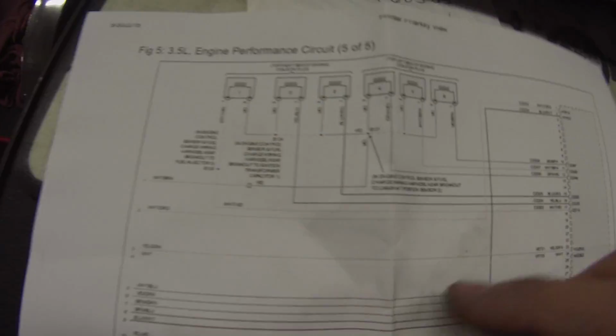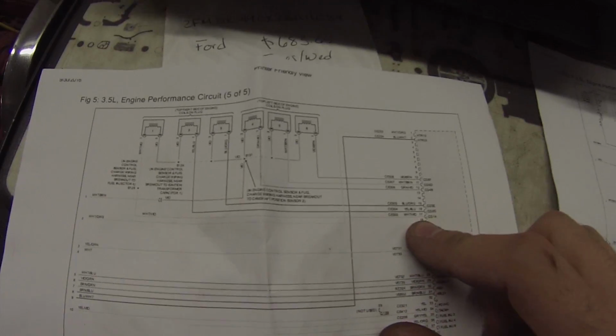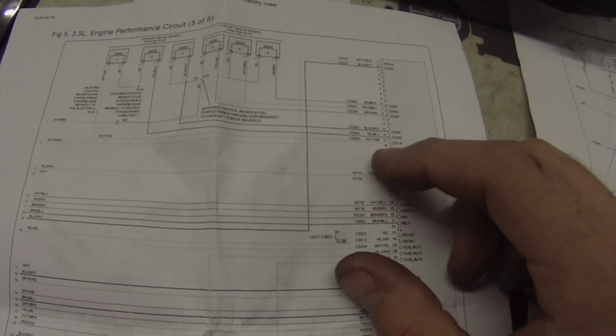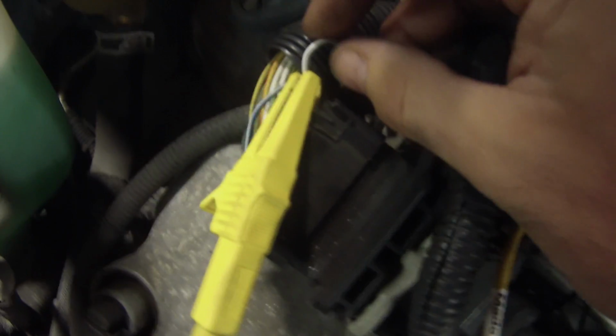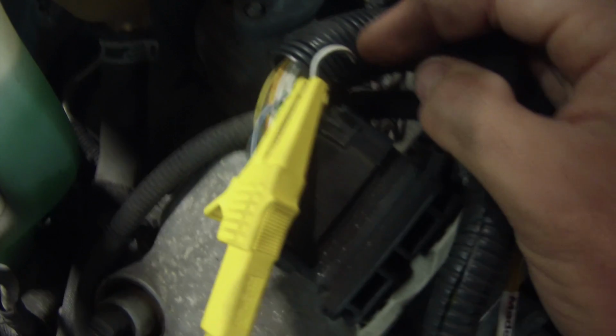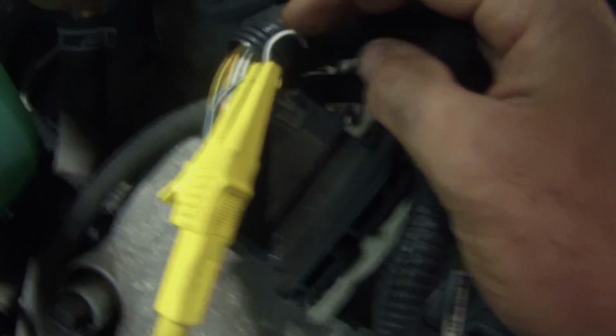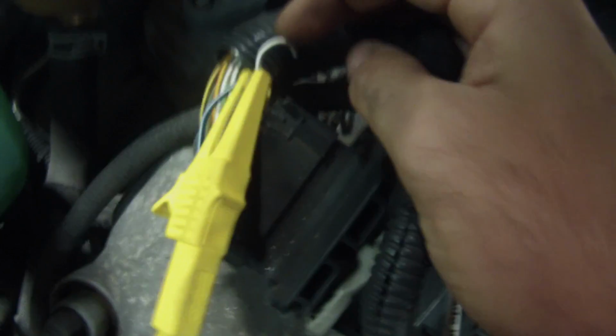We need to check this wire and check this PCM driver. I'm just hooked up here to my white and violet wire that comes from the coil to the PCM, which is the ground. Should be a false ground to fire the coil, and I am not making any contact.